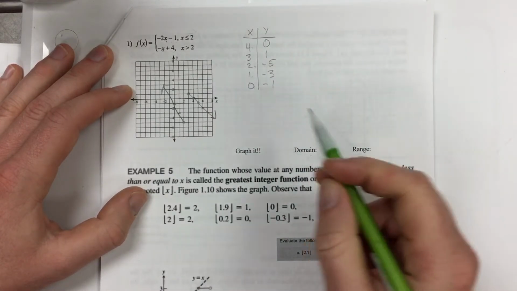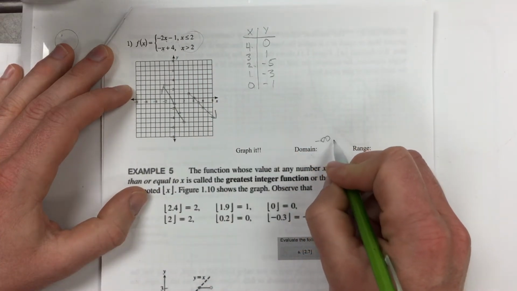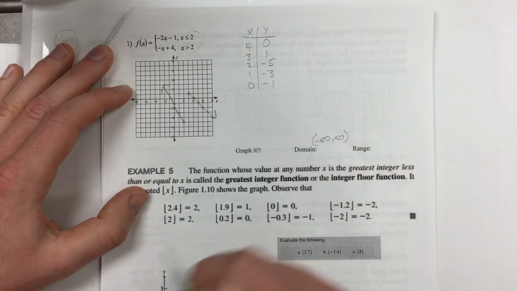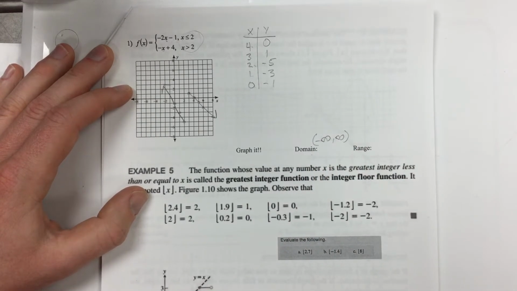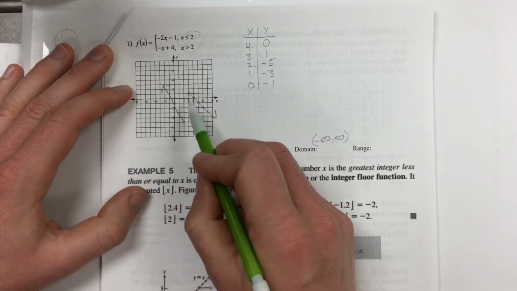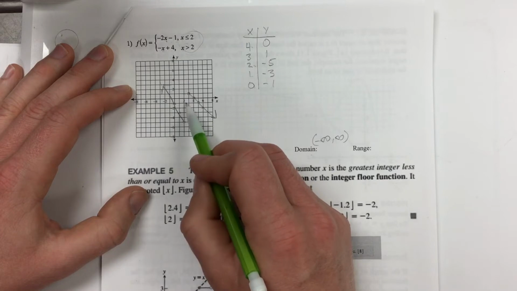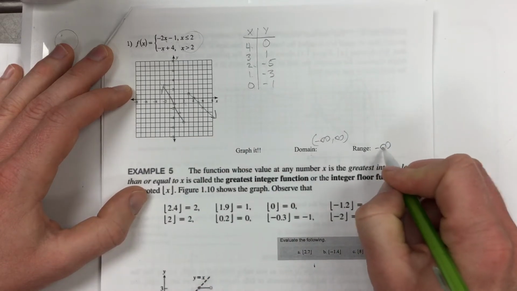What's the domain here? Well, there's no restriction. It covers all of them. So the domain is going to be negative infinity to infinity. The range, let's see here. Are there any values that we can't get? It looks to me like we can get any value we want on that graph, because this expands this way, this expands this direction. If we pick some decimals, we'll cover in this area in here. So the range here is negative infinity to infinity.